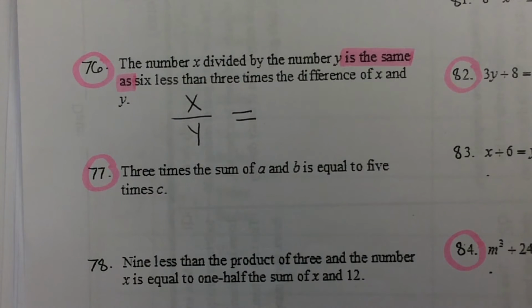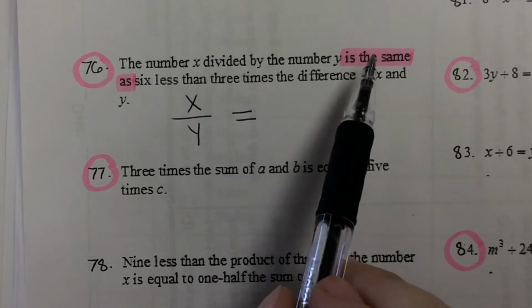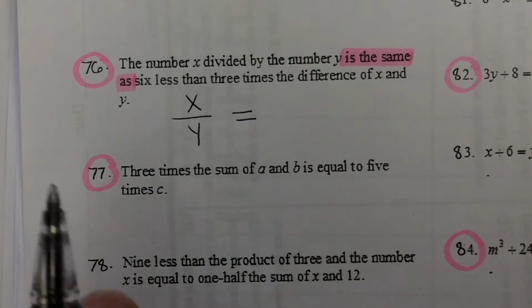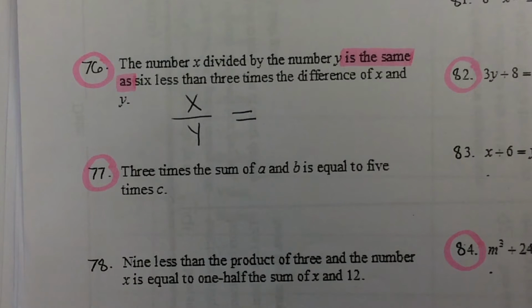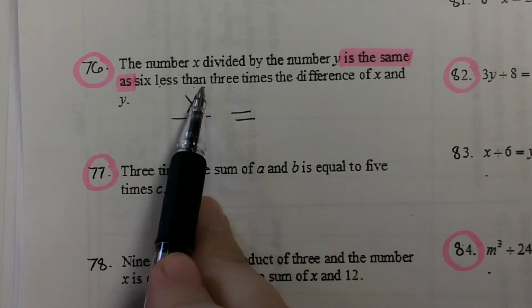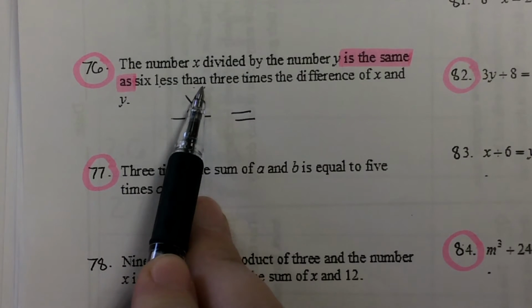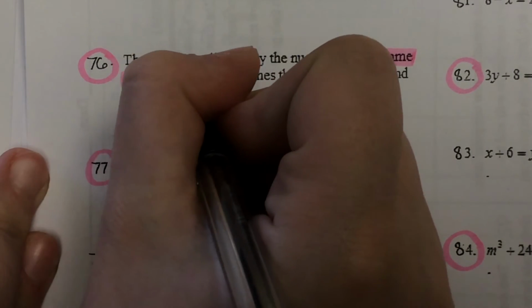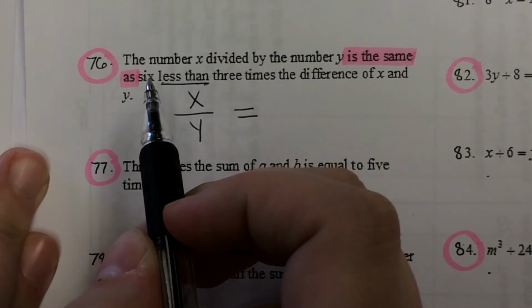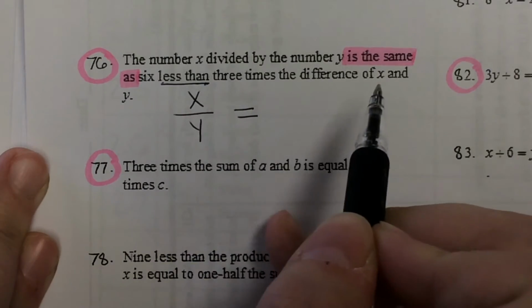All right. Then after the equals, after the stuff highlighted, we have 6 less than 3 times the difference of x and y. Oh, goodness, we have a lot of stuff going on there. Well, here's that phrase less than, 6 less than. That tells me that whatever comes next, 6 has to go after it. Remember, you flip those two things. So underline less than, and remember in your mind that you need to do this first and then subtract 6 from whatever this stuff is.